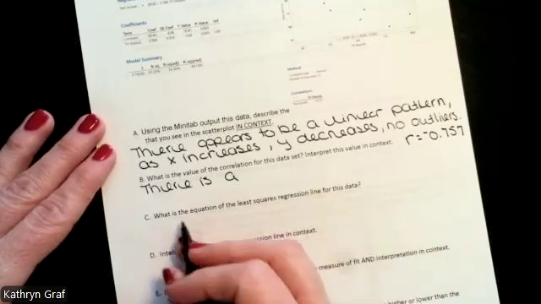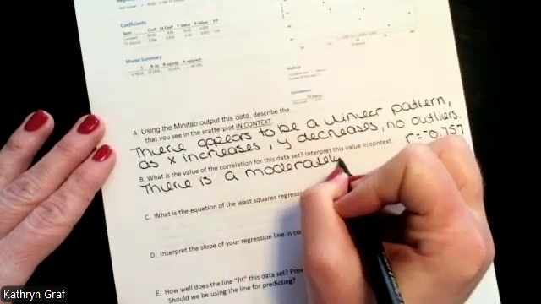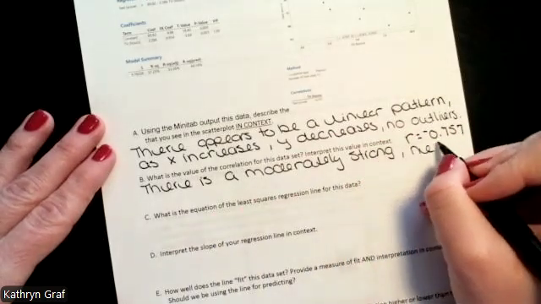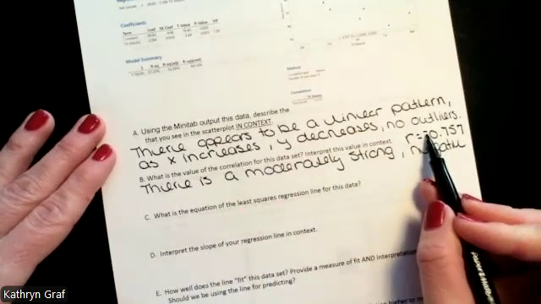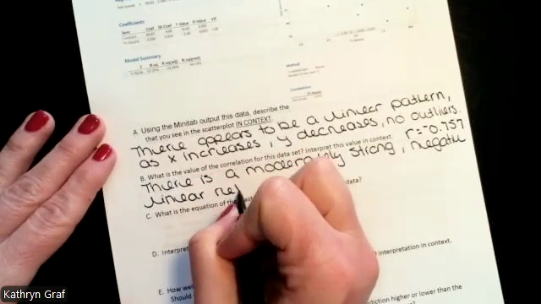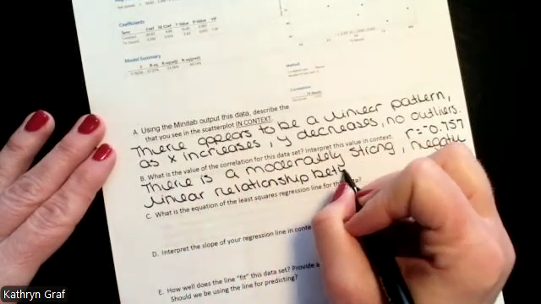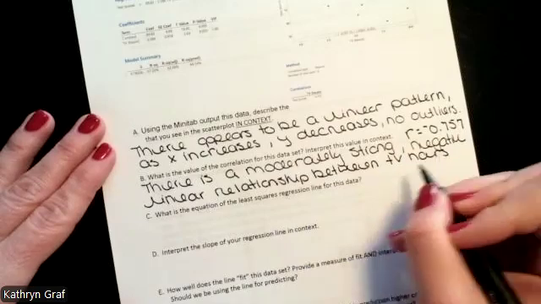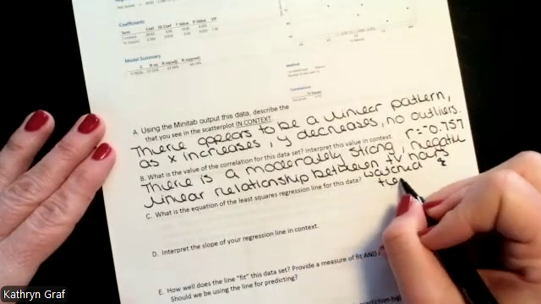So I'm just going to say there is a moderately strong negative linear relationship between TV hours watched and test scores. The negative is addressing that Y is going down as X is increasing.